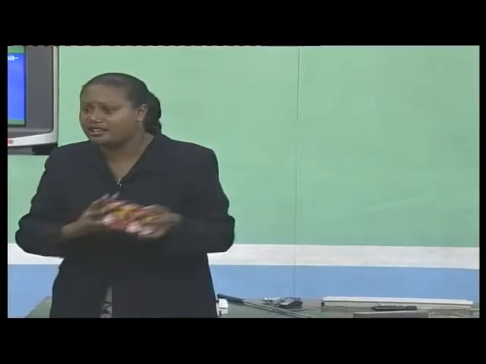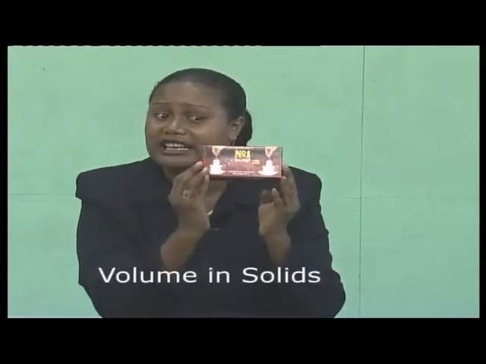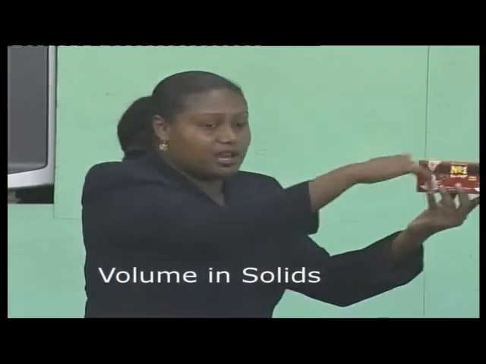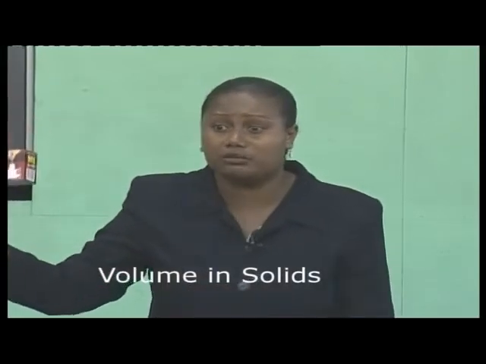Now, in your last lesson, you learned about containers that hold solids, or volume in solids, as they say. The amount of space the solid takes up in a container is known as volume in solids. Are you clear with that, receiving students? The amount of space occupied by a solid in a packet or in a container is known as volume in solids.